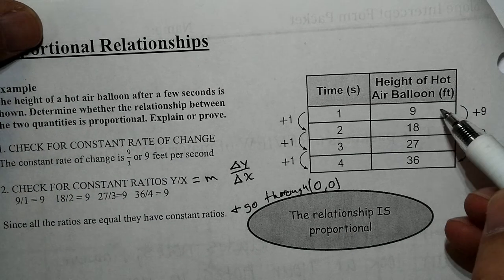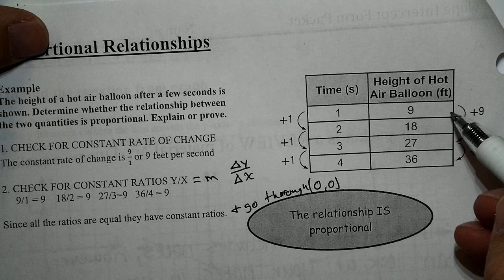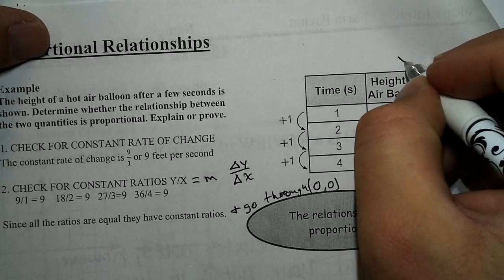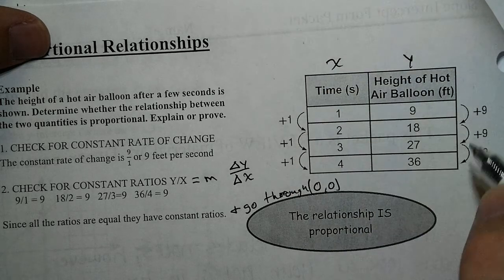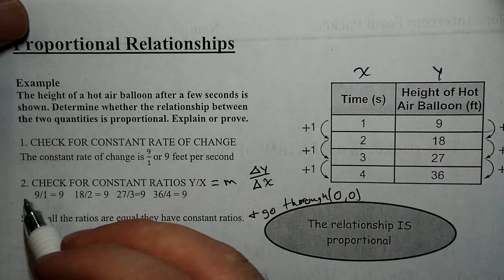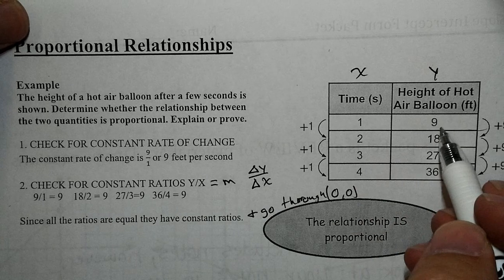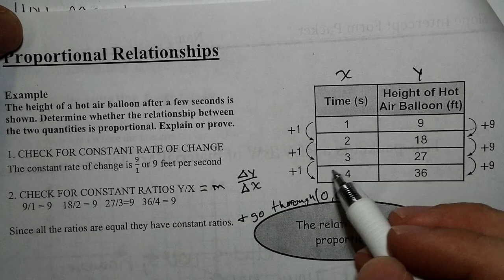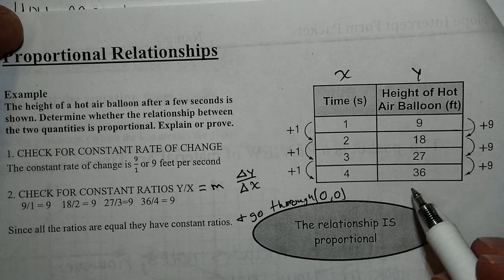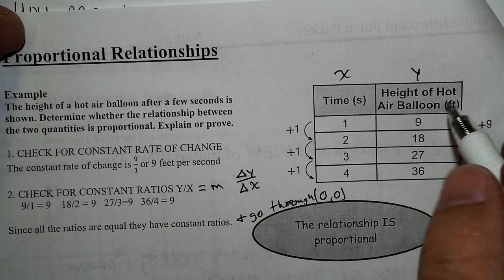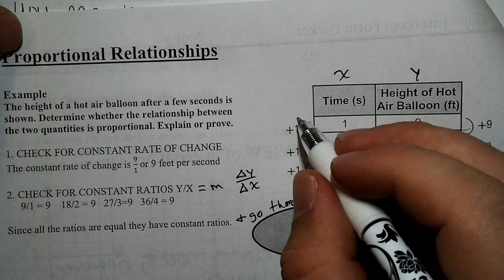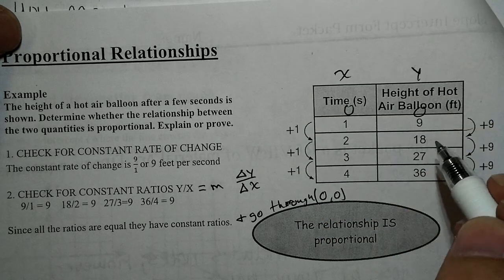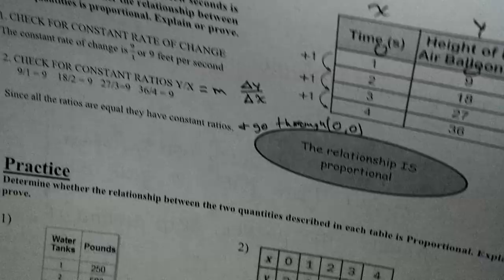Now, from 9 to 18, this goes up 9. From 1 to 2, it goes up 1. So these are my y's, these are my x's. So they've got 9 over 1 for the first one, comes out to 9. 18 over 2, which comes out to 9. 27 over 3, which comes out to 9. 36 over 4, which comes out to 9. And if you follow the pattern, if we go back 9 and back 1, we would end up at 0, 0. So this one is proportional.